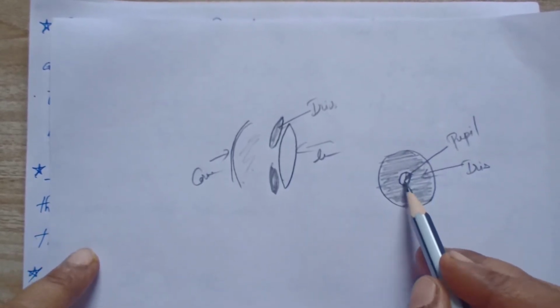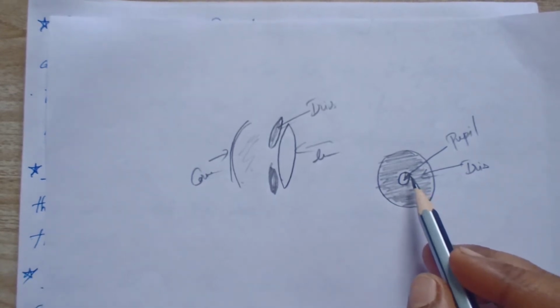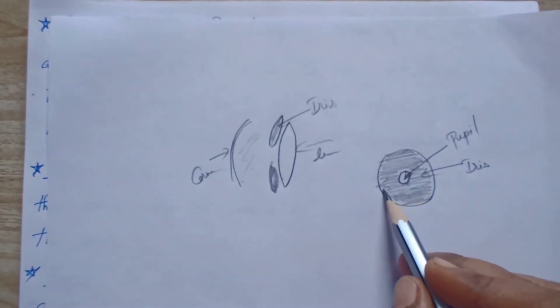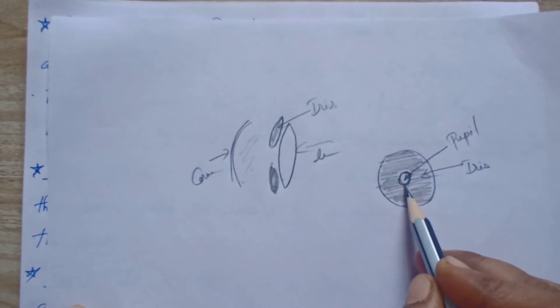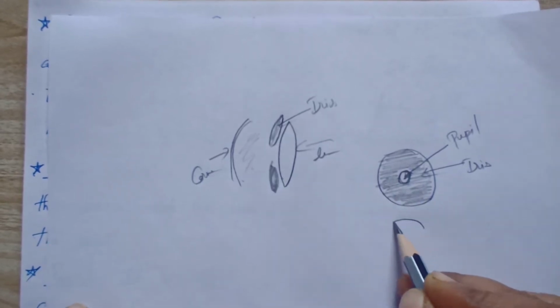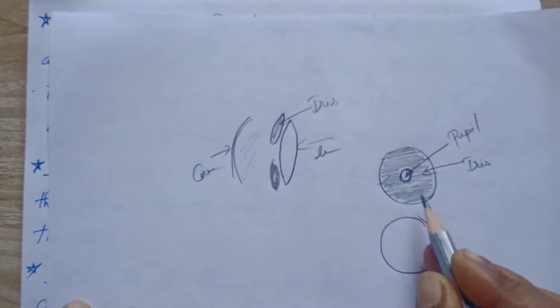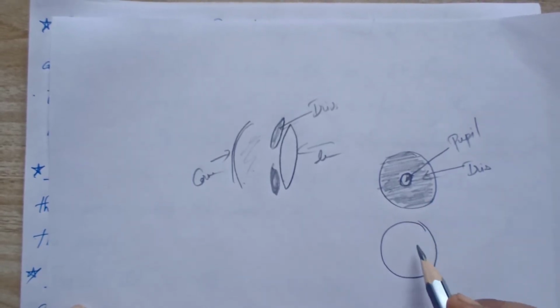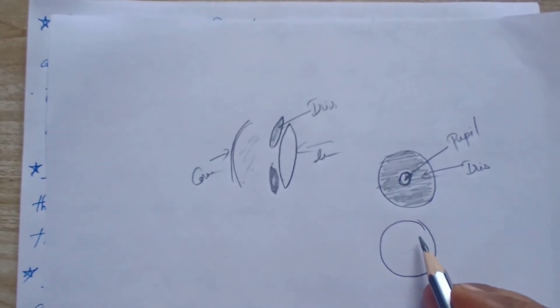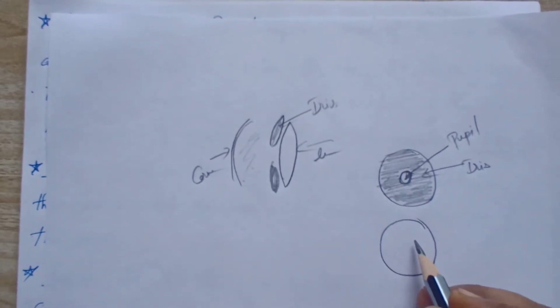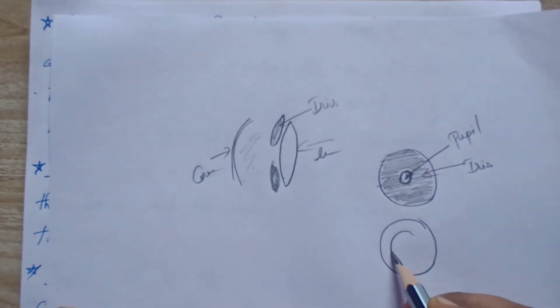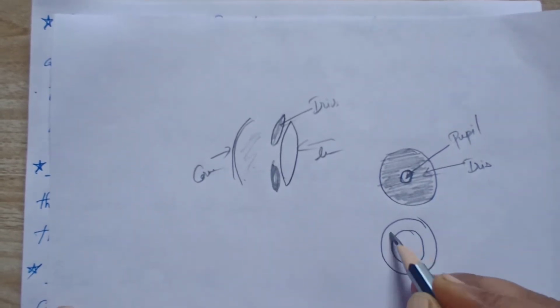If more light is coming, it will damage our eyes. So the iris will expand and the size of the pupil will become small. If you enter a dark space, you will not get that much light. To get a clear image, the eye wants more light to enter, so the pupil will be large like this, and this is the iris.